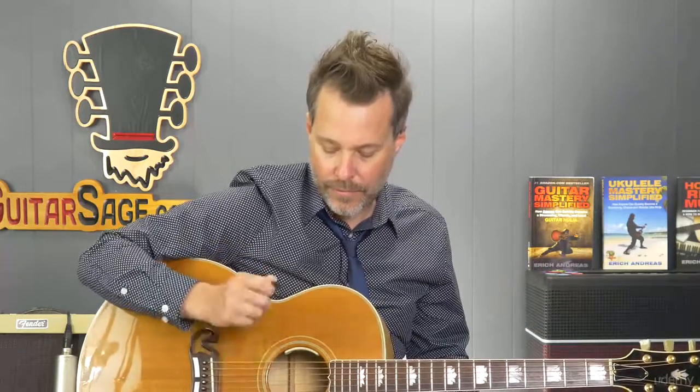Now, the first thing we need to know is the names of the open strings. When we mean an open string, we mean we're plucking the string and we don't have our fingers on it. We have our pick on it, but we're not fretting anything. So the names of the open strings, and this is how they should be tuned as well, goes like this.